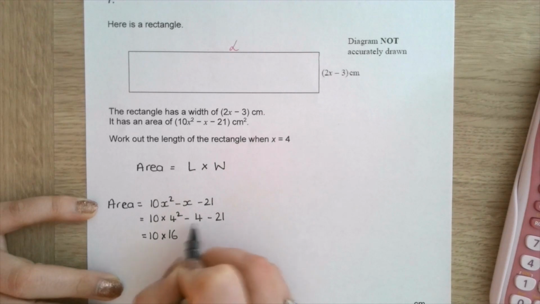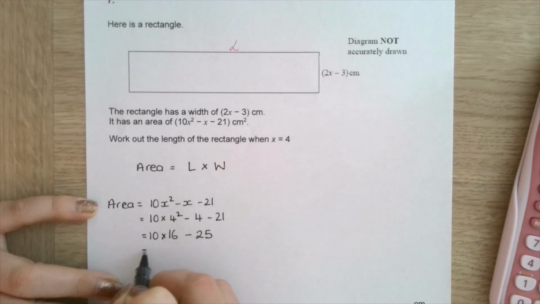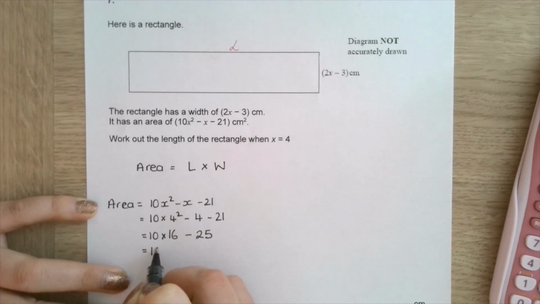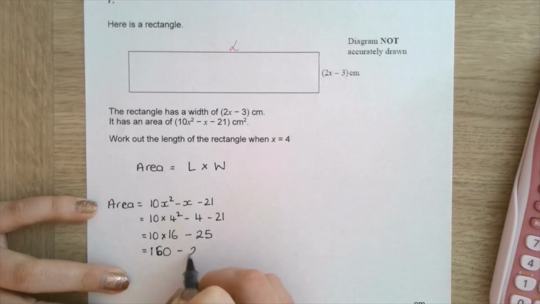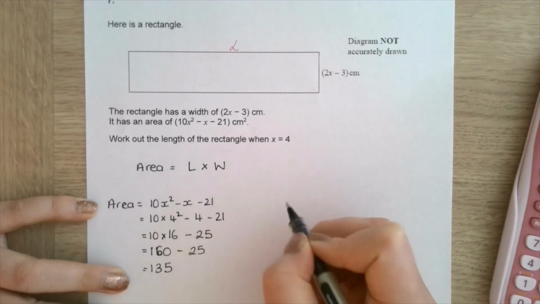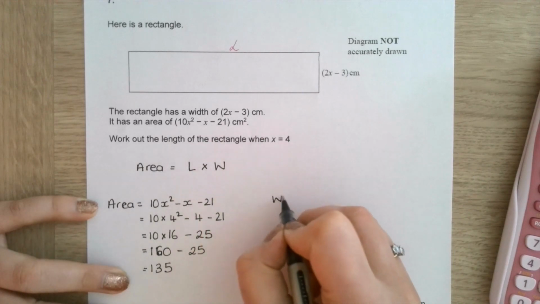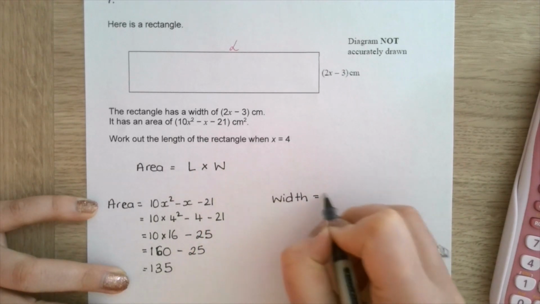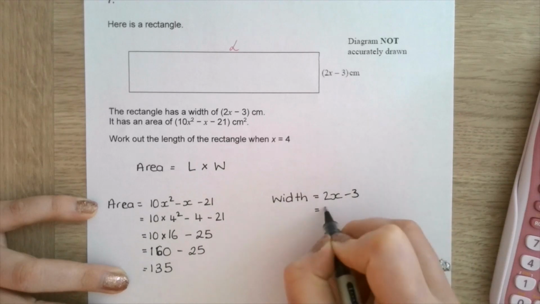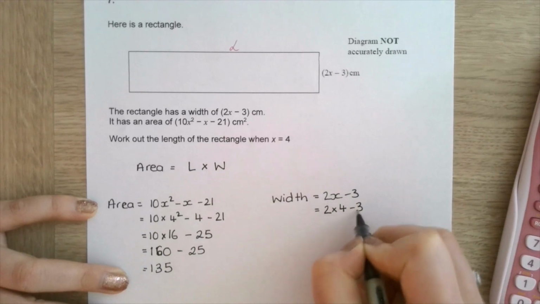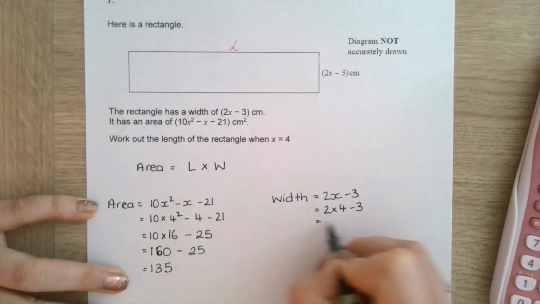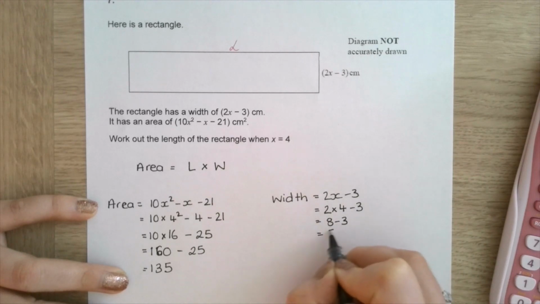What I am just going to do is combine this because it's all the same level operation, so that is going to be minus 25. I now can work out this, so I get 160 here, minus 25, so that is 135. That's my area. I'm also given my width. My width is 2x minus 3. So when x is 4, I just substitute it in. 2 times 4 is 8, minus 3 is 5.